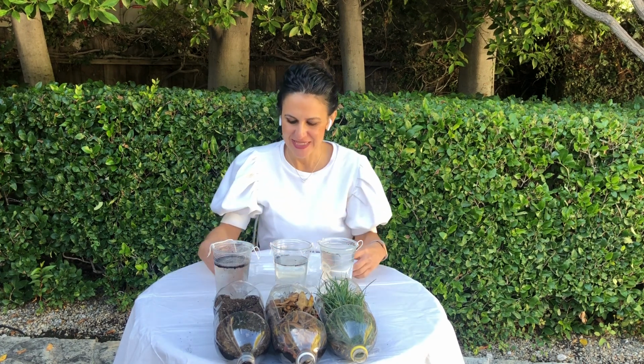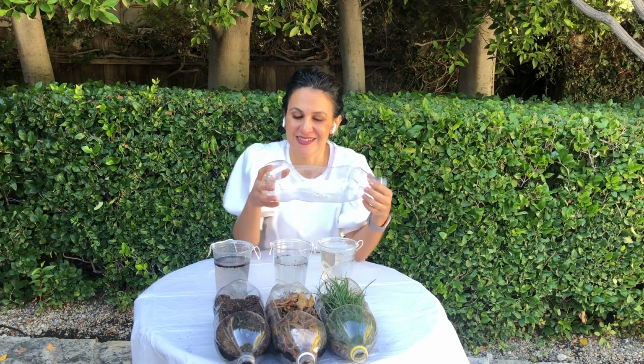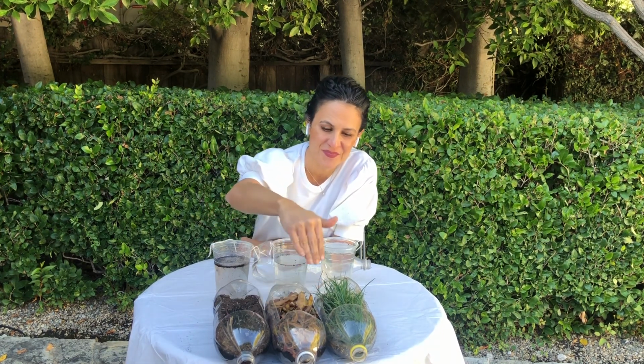Let's review what this lab was all about and our results. We started off with these water bottles that we had cut into shapes, and we did this to create a model of different types of lands. In our first land, we had soil only. The second land had soil with dead leaves on top. The third land had soil but with grass planted inside of it. We poured water, and that water was to model rain that would normally occur. And we had these collection cups to see if erosion would occur, and if erosion did occur, how much erosion was there.